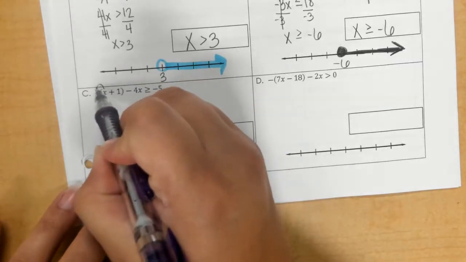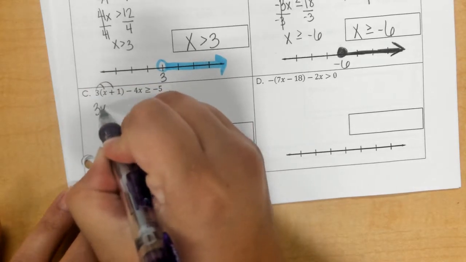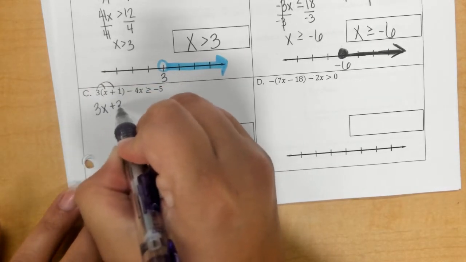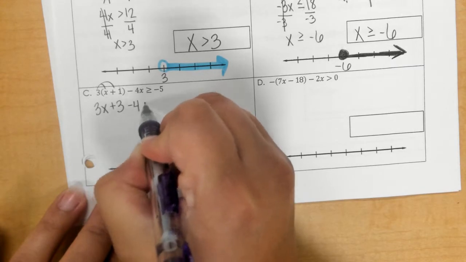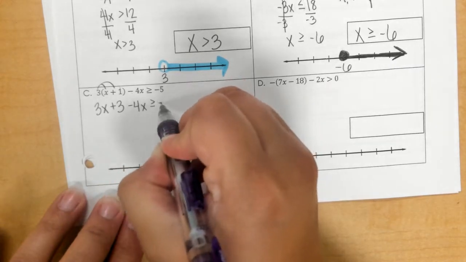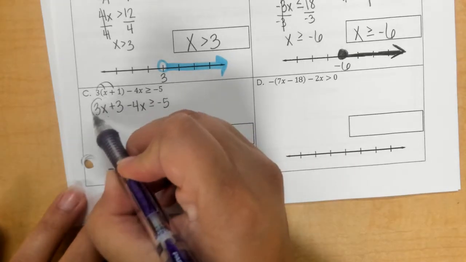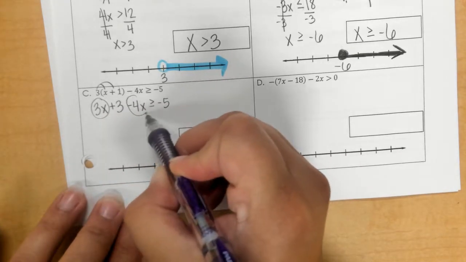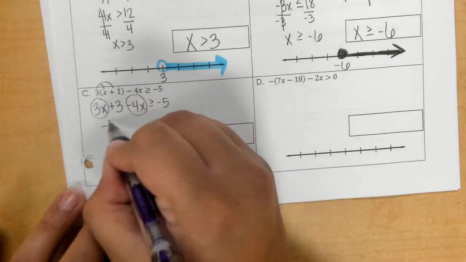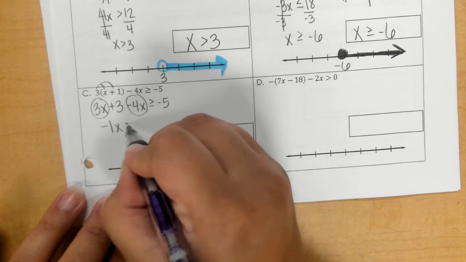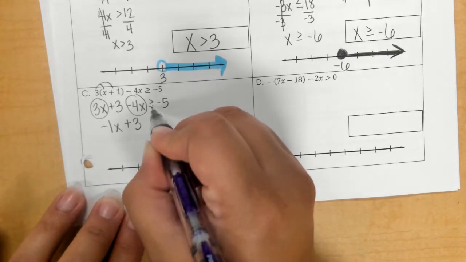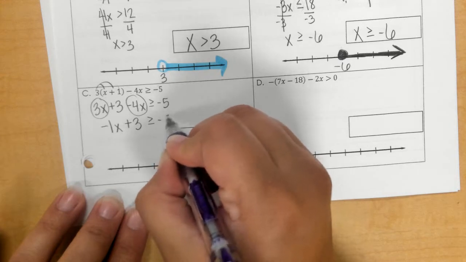So let's distribute. And then we bring out our minus 4x greater than or equal to negative 5. And then our 3x and our negative 4x, they can combine, and they become negative 1x plus 3 greater than or equal to negative 5.